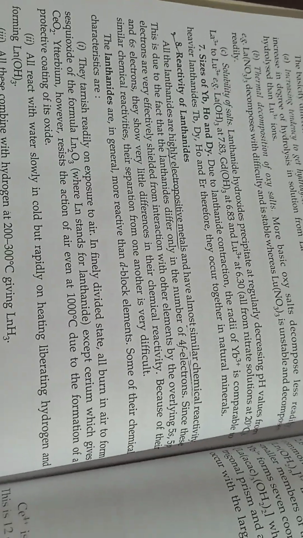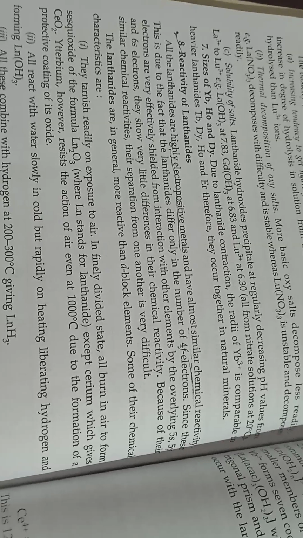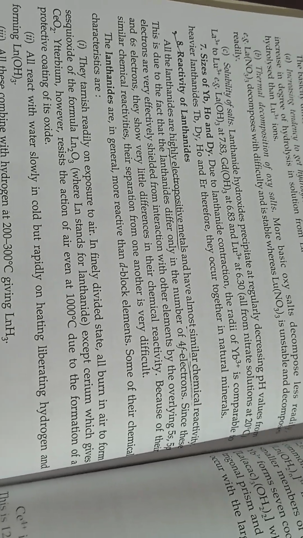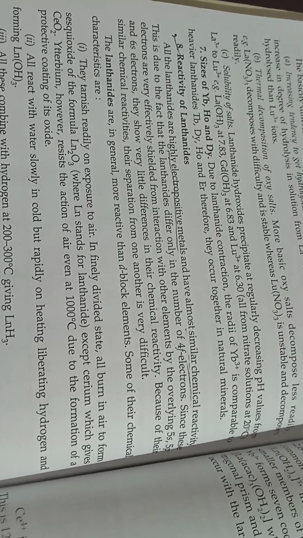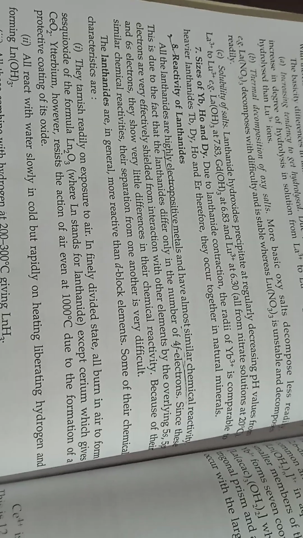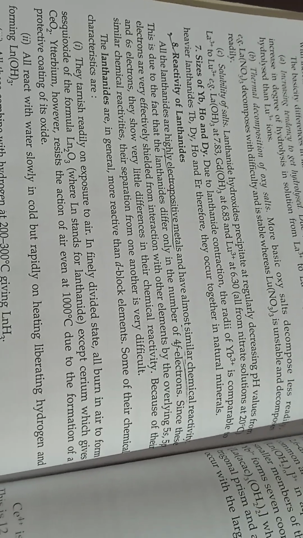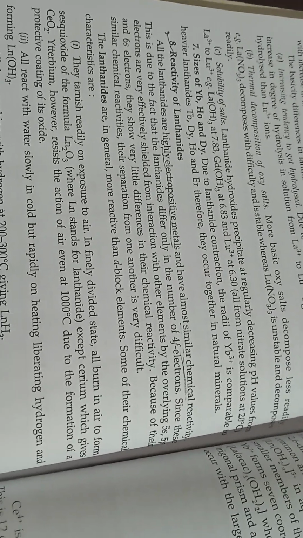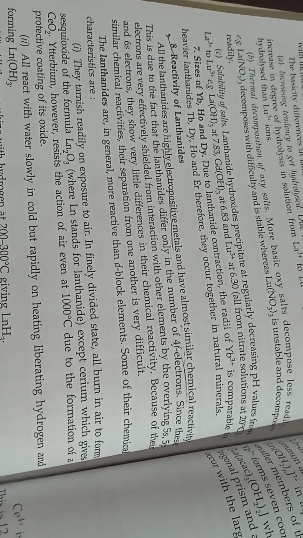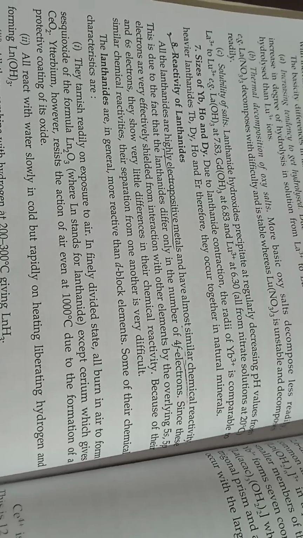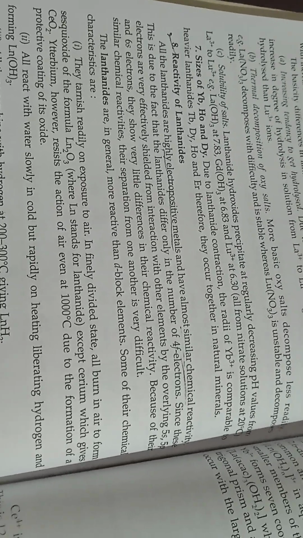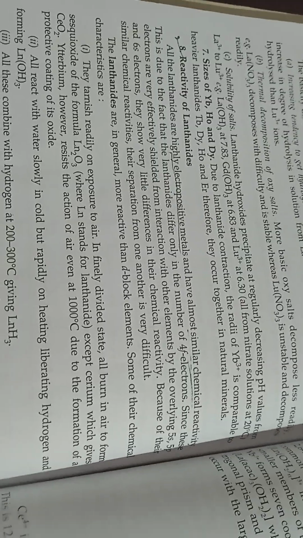Eighth, reactivity of lanthanoids. All the lanthanoids are highly electropositive metals and have almost similar chemical reactivity. This is due to the fact that the lanthanoids differ only in the number of 4f electrons. Since these electrons are very effectively shielded from interaction with other elements by overlapping 5s, 5p and 6s electrons, they show very little difference in their chemical reactivity. Because of their similar chemical reactivities, their separation from one another is very difficult.